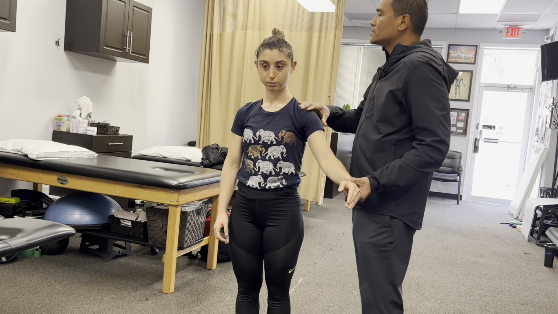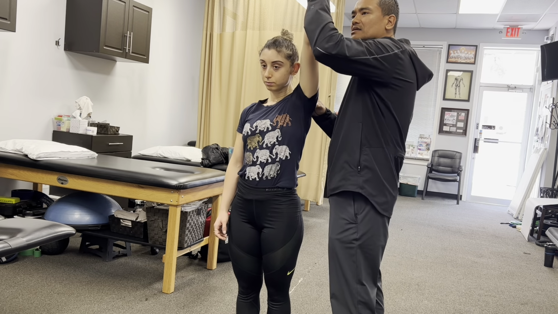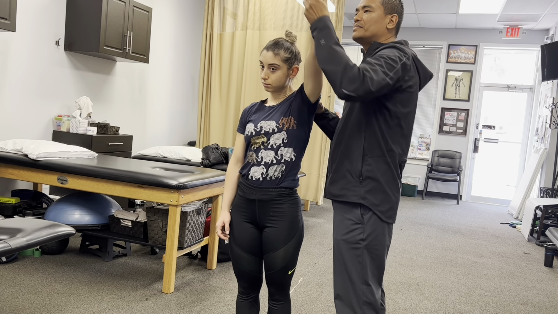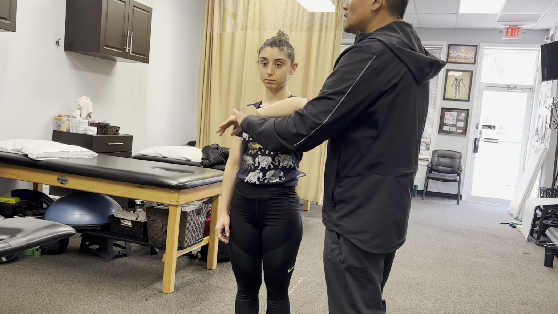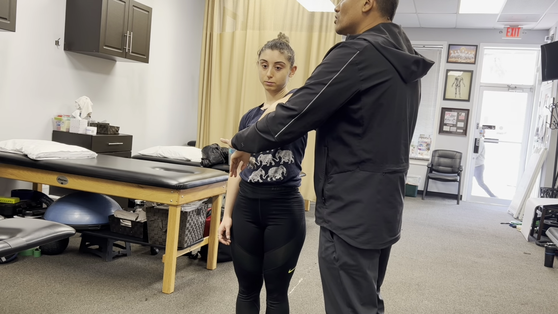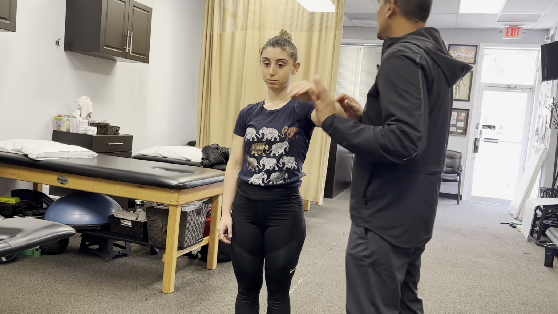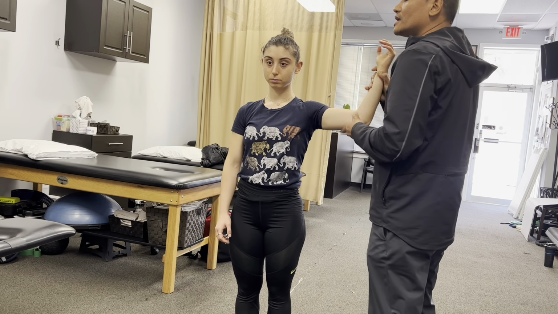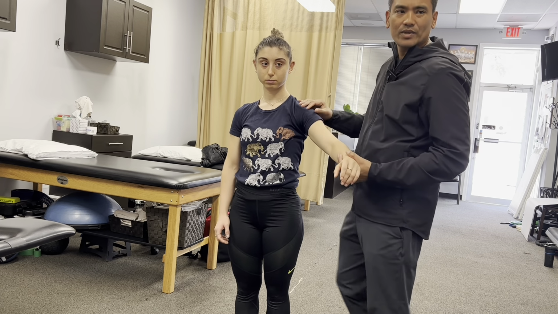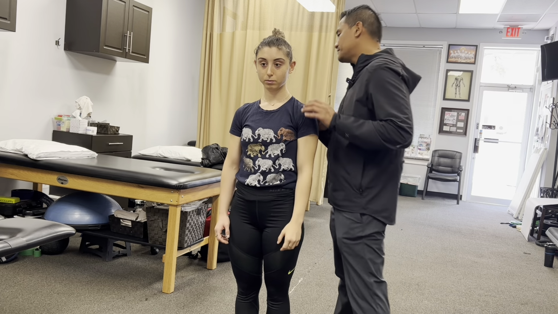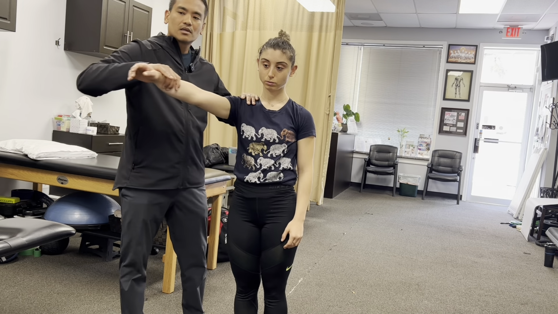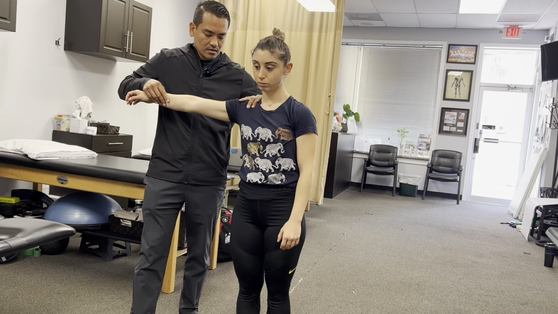Very good. So since I'm already here, I'm going to do a couple of tests. A little bit of a Neer test, looking for impingement, a little bit of a Hawkins-Kennedy. I'll have her go all the way up, O'Brien a little bit, go all the way up. Very good. Gentle little bit of 90-90 if I feel it's applicable. There are a few other tests, I do it as needed. Okay, relax. Okay, same thing, go all the way up. Hold there, hold there.